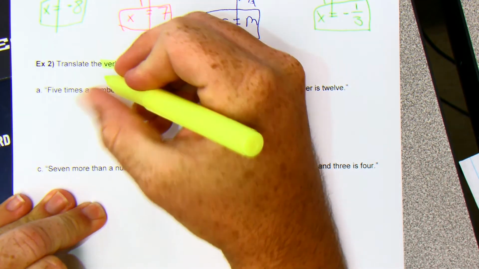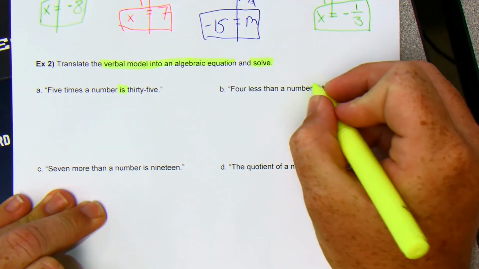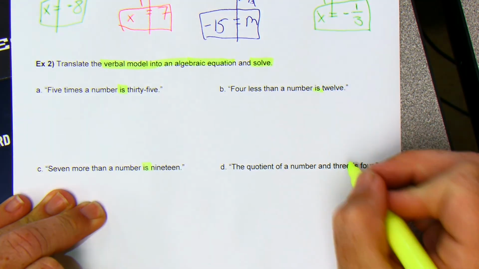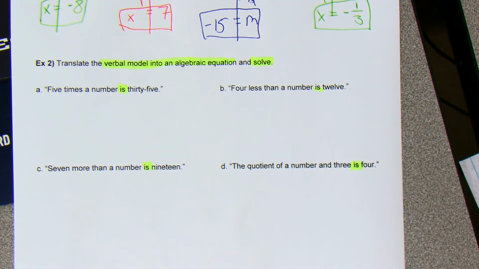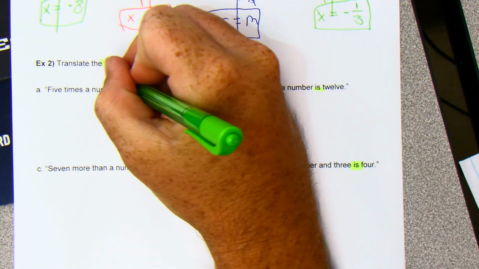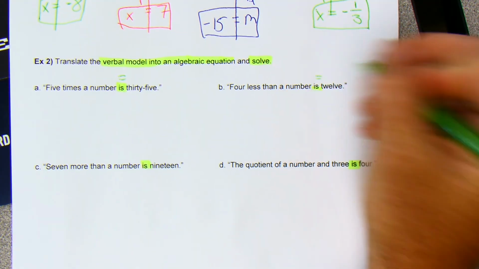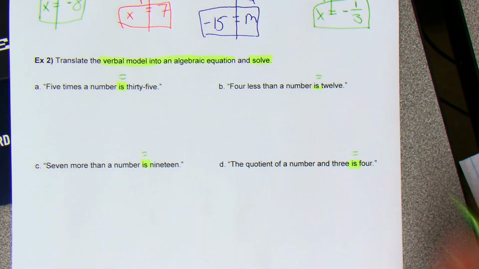This word "is" will always mean equals. So anytime we see "is," we know that's where our equals sign is going to go. Above all of those, I'm going to put an equals sign where I see the word "is," because I need that equals sign to be able to solve it.